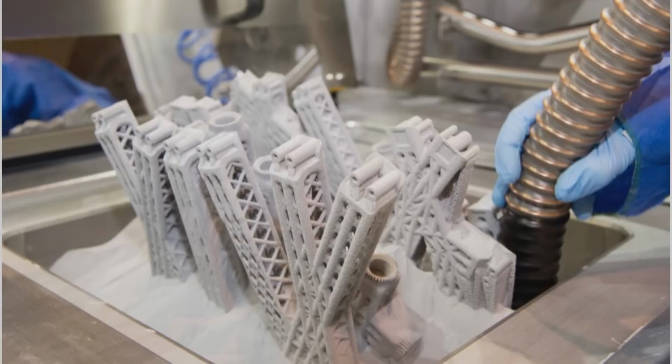Now, this is the Airbus partition. It's always so funny to see these magical 3D prints, but this is what it looked like: 112 parts printed in a powder bed of Scalmalloy, which is a proprietary material that Airbus owns.